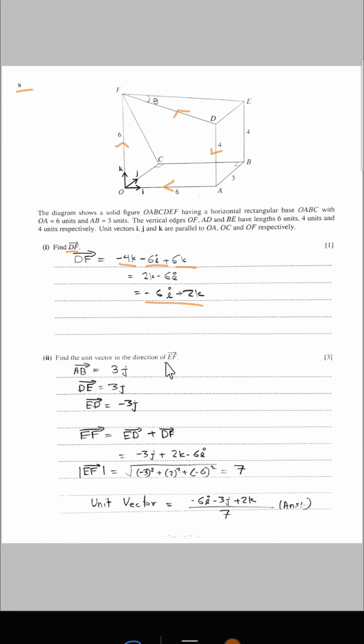Find the unit vector in the direction EF. So we need to find the unit vector in the direction E to F. So unit vector is vector divided by magnitude. So we need to first find the vector EF. So vector EF would be ED plus DF, and ED is negative 3j, since j is in this direction, but we need to find ED, that is in this direction. So it is negative 3j, and DF that we have found earlier.